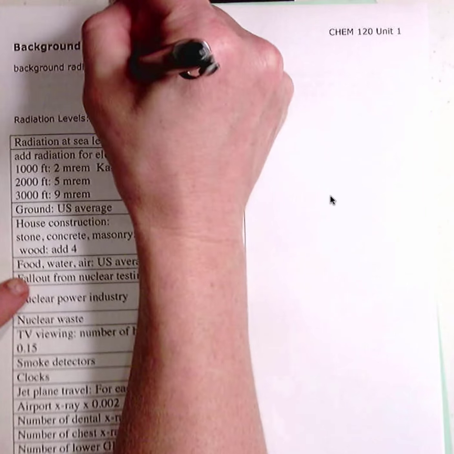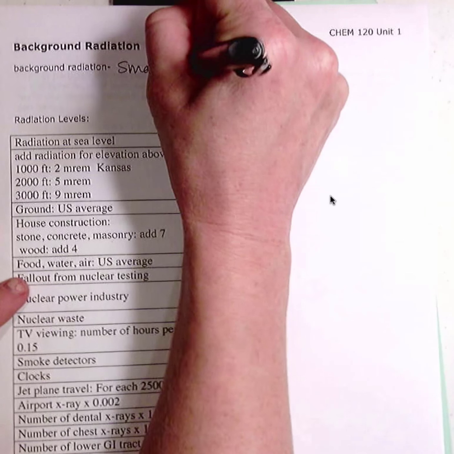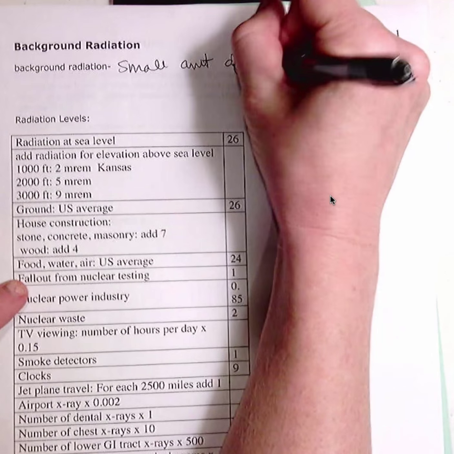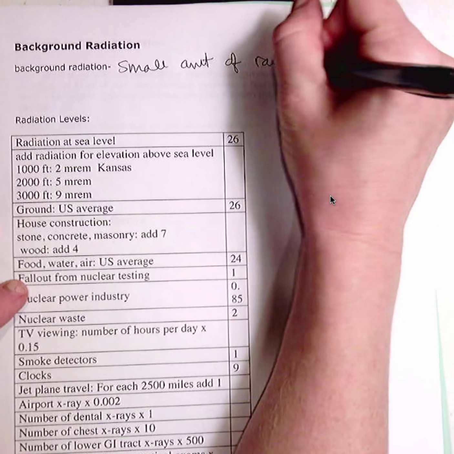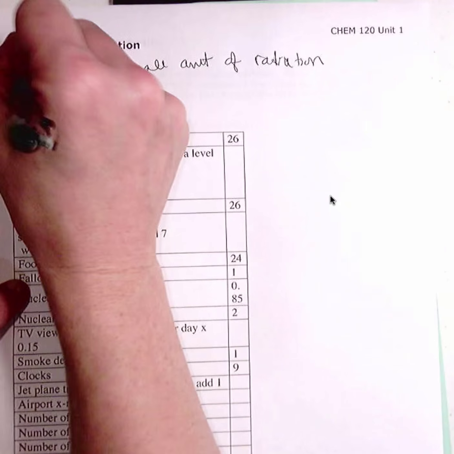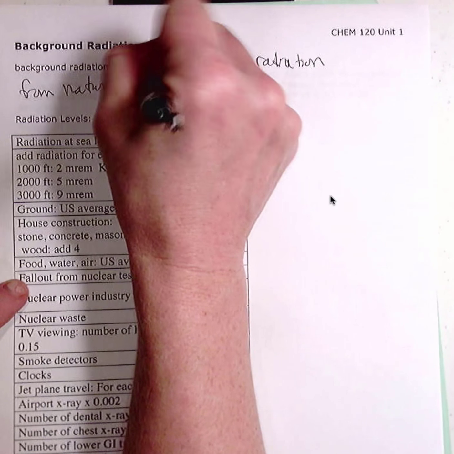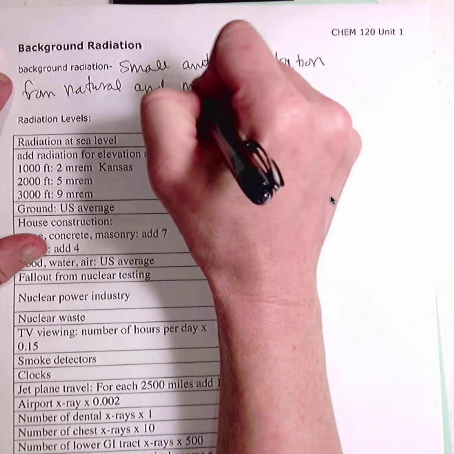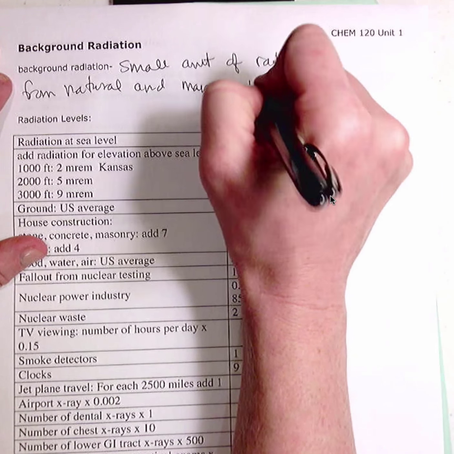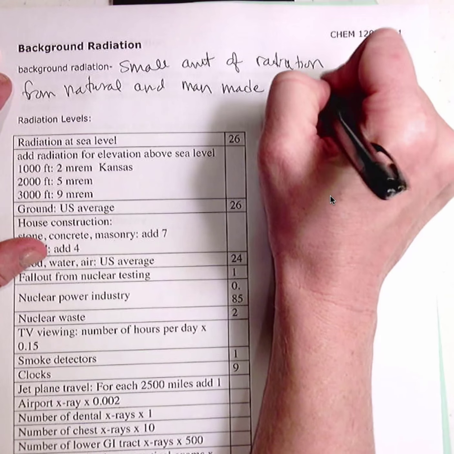So, small amount of radiation from natural and man-made sources.